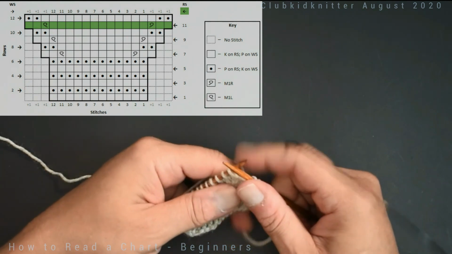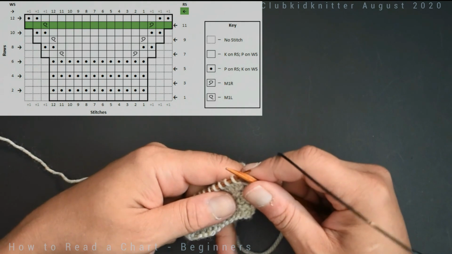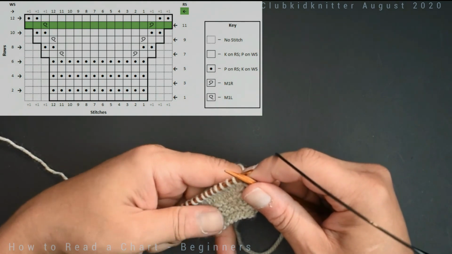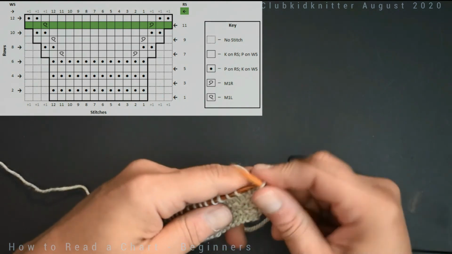Okay. Now the next 12 stitches are going to be empty boxes. According to the key, we knit when we're on the right side, purl on the wrong side. Since we're on the right side, we will knit all 12 of those stitches.